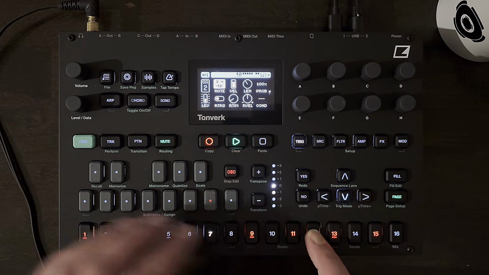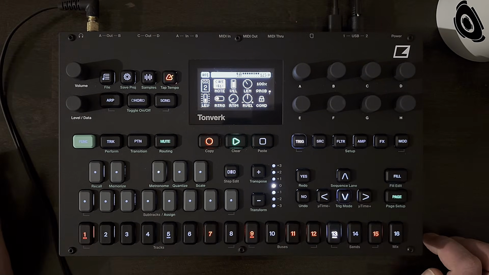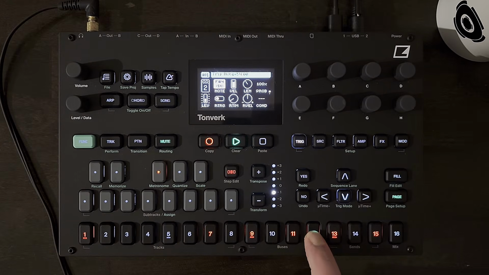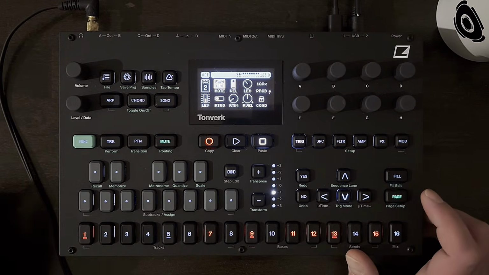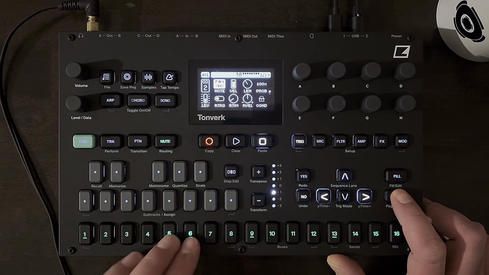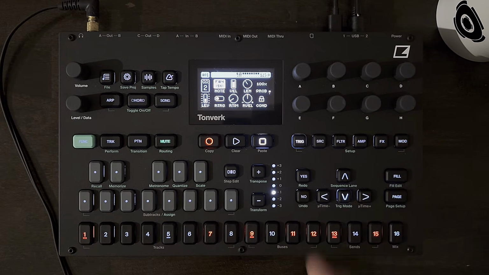See? Voila. Does that sound good? Not necessarily. And whenever I want to go out of this again, because I'm now happy with my edits, I keep the page button pressed again and deactivate those two again. And now the pattern starts all over again. And I can listen to the result that I've created.